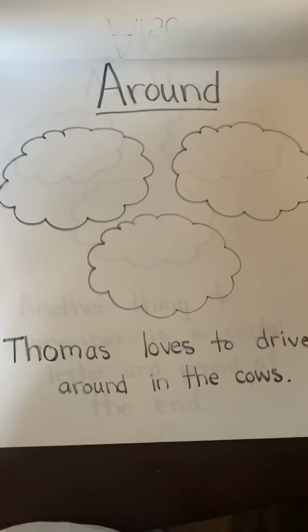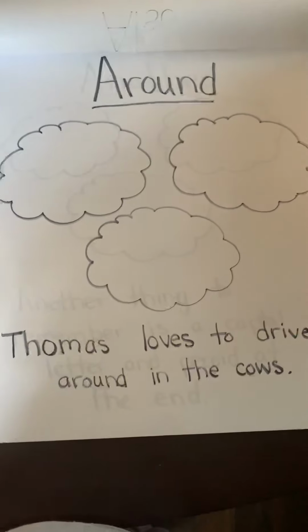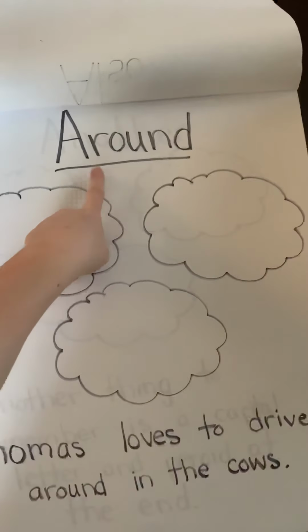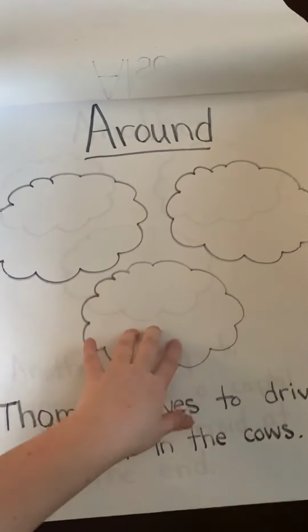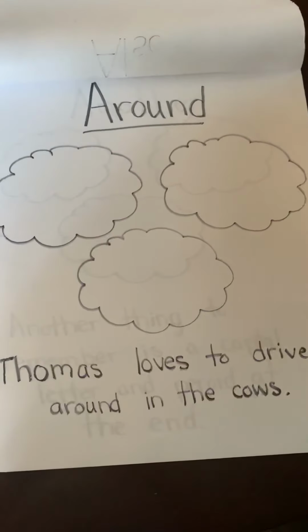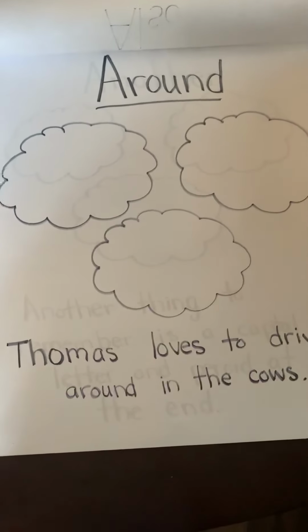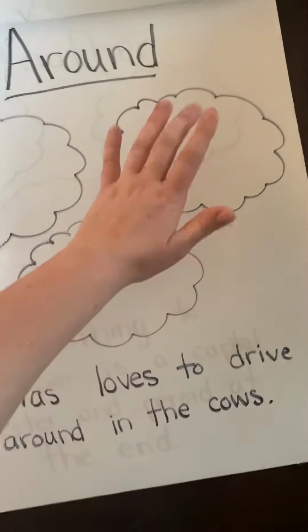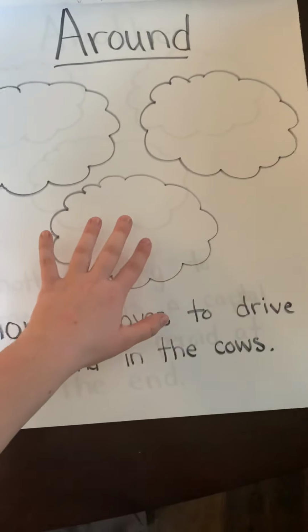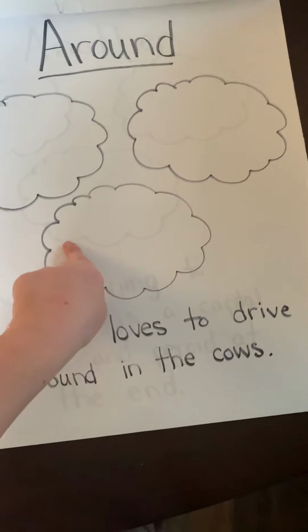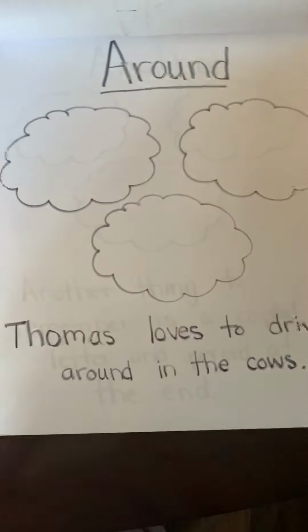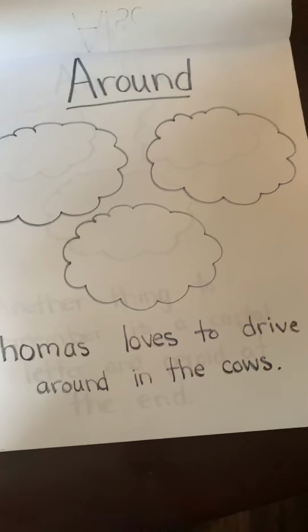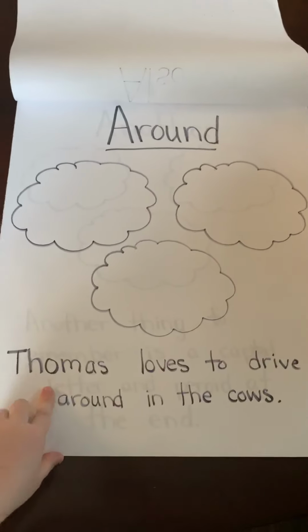And you do the word around. So again, if you need to write around on the top and write it 3 more times, that's all. Or you can make it fancy and challenge your fingers and challenge your brain and write it in different ways. With cursive, with dots, with maybe do like a Christmas tree and have the word around going around the Christmas tree like you're walking around the Christmas tree. And then you do your sentence at the bottom.